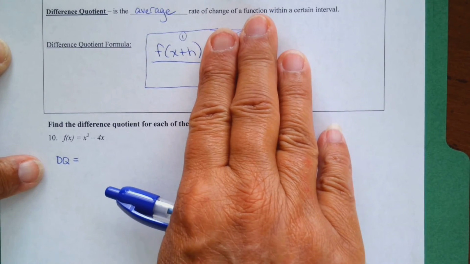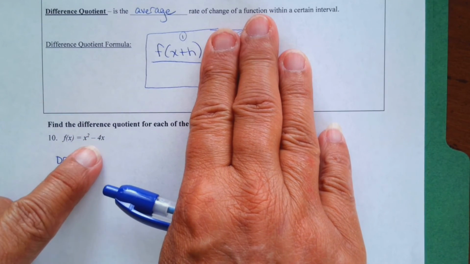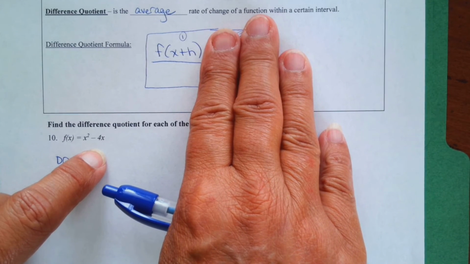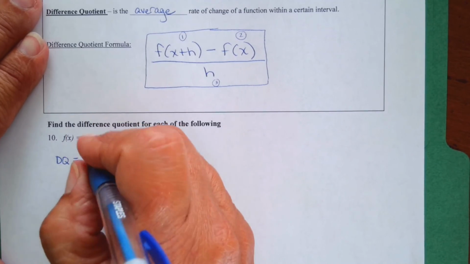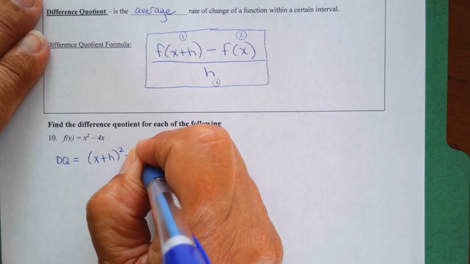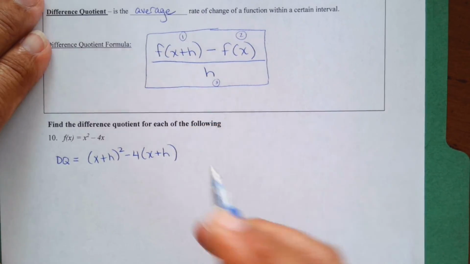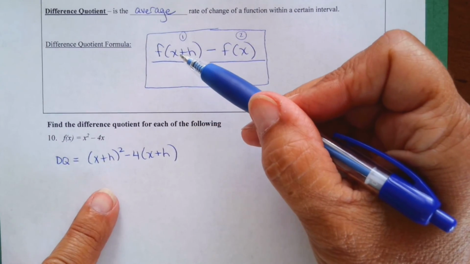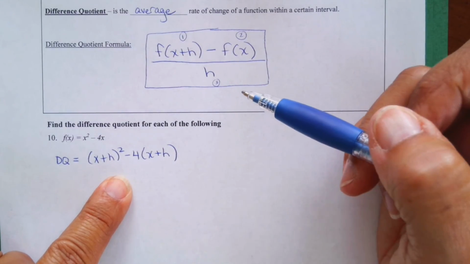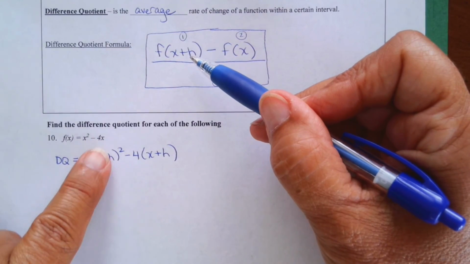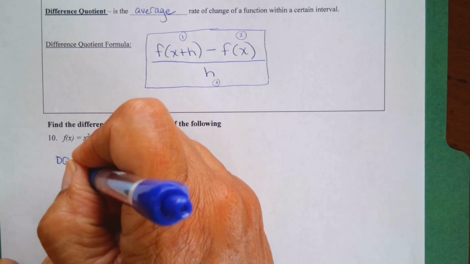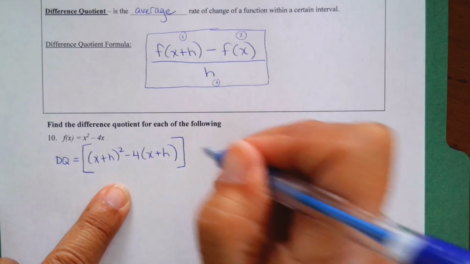So if I just asked you to do f of x plus h, that would mean substitute in x plus h for these 2 x's, right? That's what we've been doing. So that's what I'm going to do. I'm going to put an x plus h, and square it, and then minus 4 times x plus h, okay? So that's all that this means. So every time you do a problem, think of this in 3 parts. So we're going to take x plus h and put it in anywhere there's an x in my problem. Done. Now, I like to put that in brackets because that's part 1, okay?